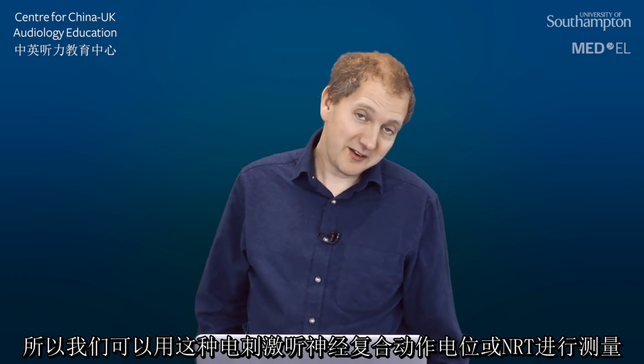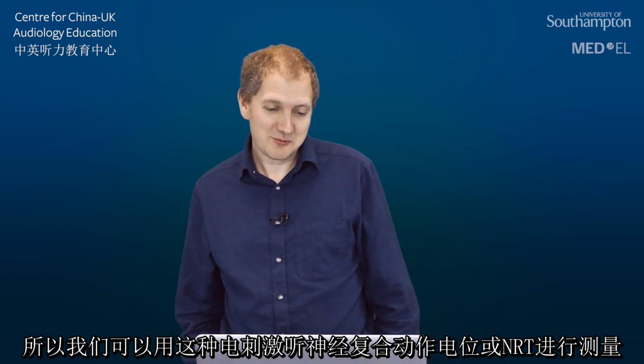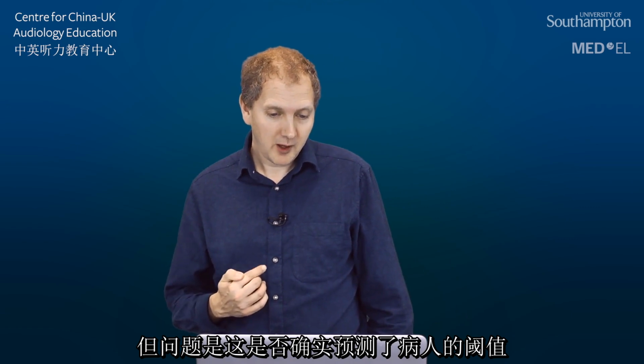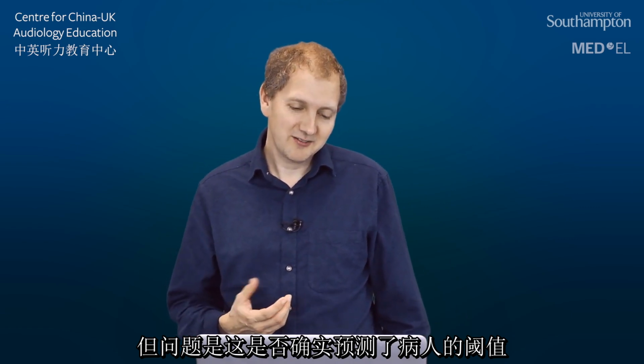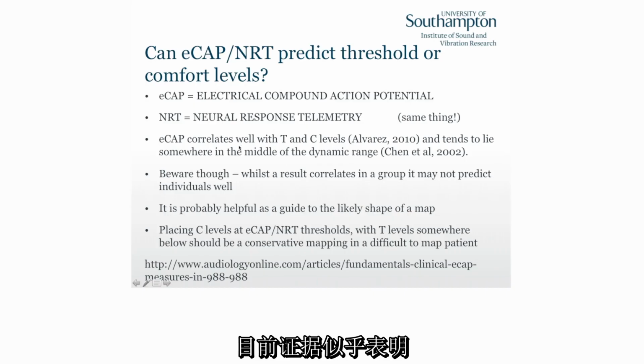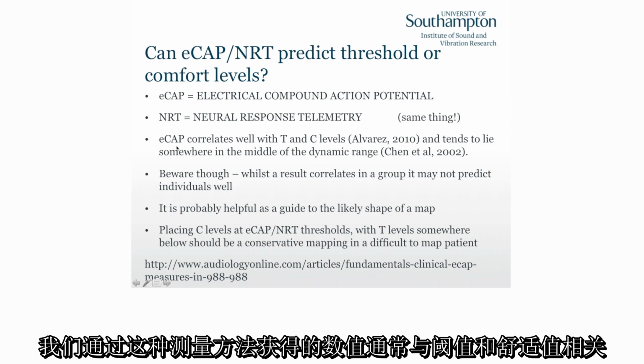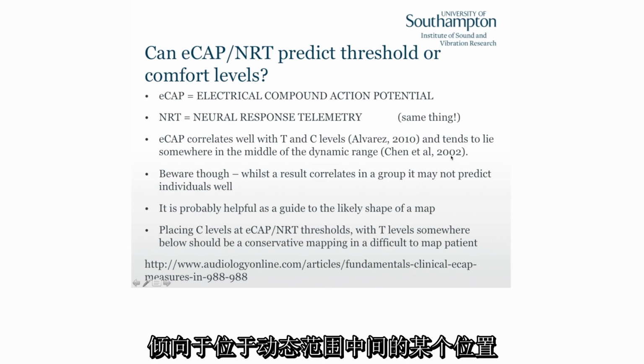So we can make these electrically evoked compound action potential, or NRT, measurements, where we're stimulating with the implant and then measuring back through the implant. But the question is, does this actually predict the threshold of the subject? The evidence seems to be that the level we get with these measurements correlates generally with threshold and comfort levels, and tends to lie somewhere in the middle of the dynamic range.